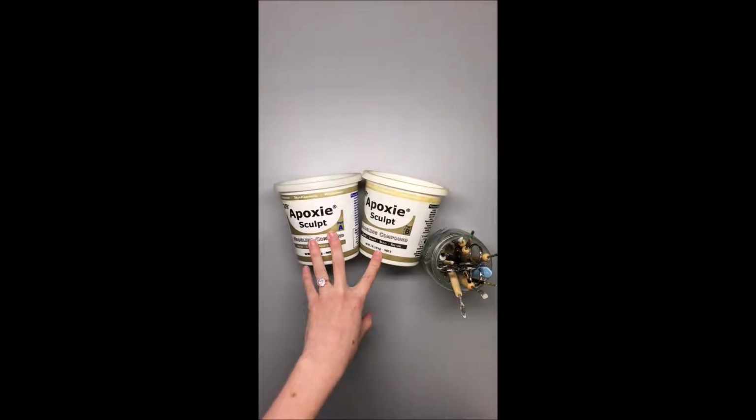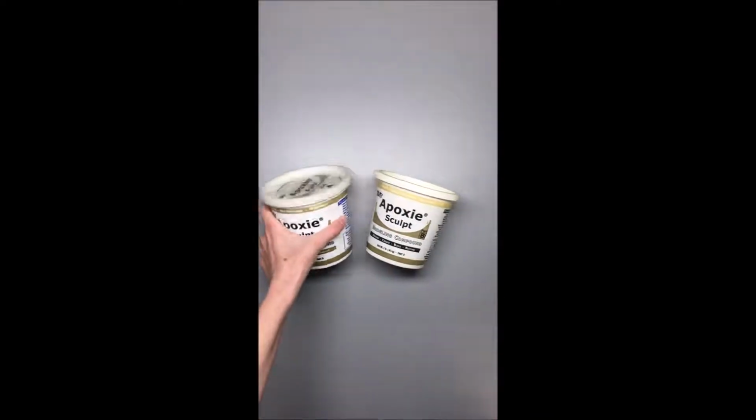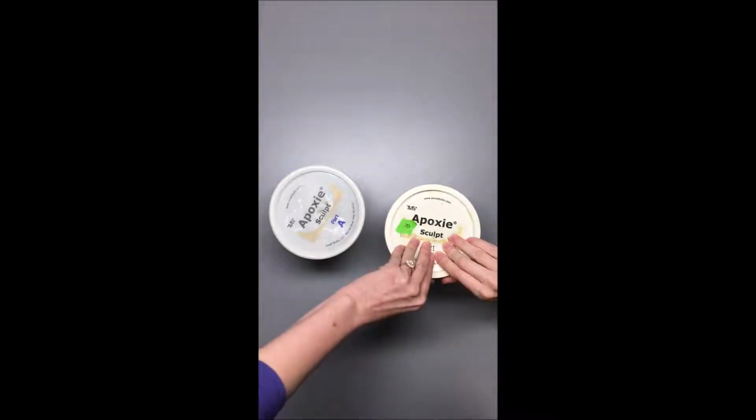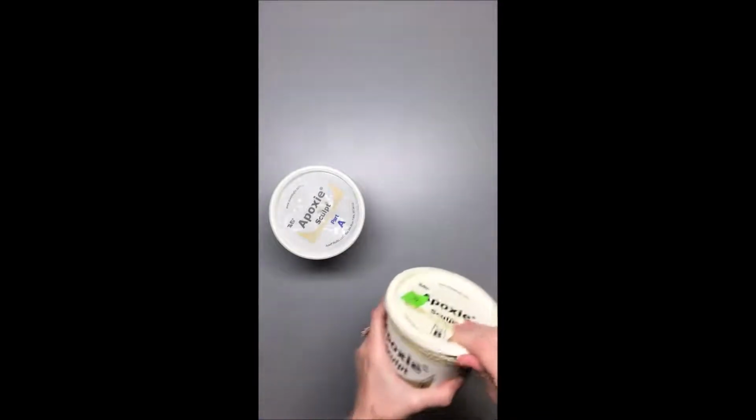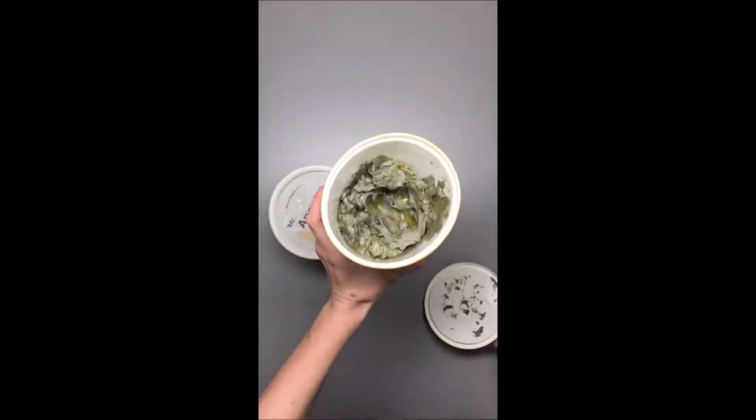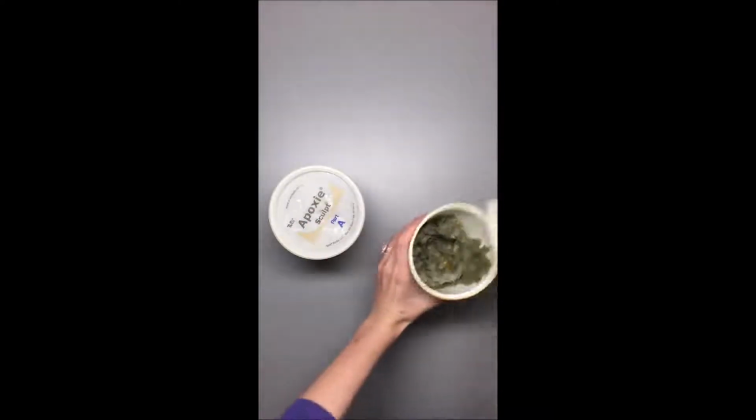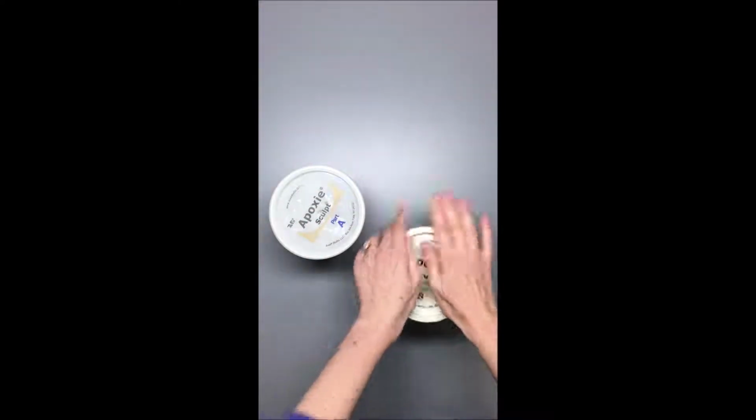Because it's pretty hard to get off, make sure that you only have it exactly where you want it. I would use sculpting tools and hot water and even paper towels to make sure none of it is on the bones because it is gray. I can show you, it's like a dark gray, so you don't want that on your bones.